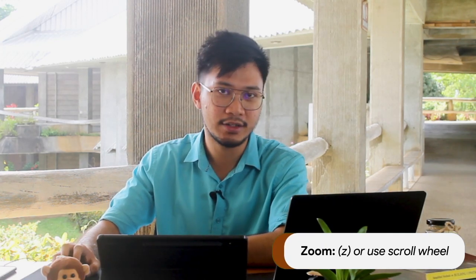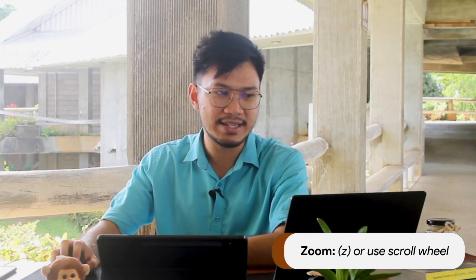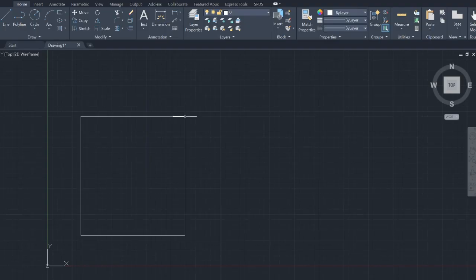And let's have a brief review of what Ma'am Bea has taught to you on the last meeting. Now, as you have already opened your AutoCAD program, you are now currently on your workspace. And Ma'am Bea has taught you how to zoom your drawing or the workspace. So for example, I have a rectangle right here.